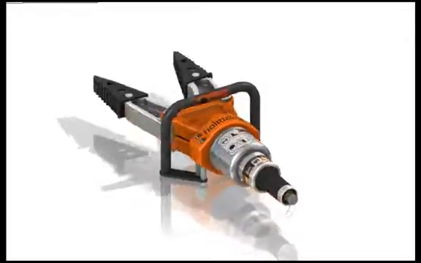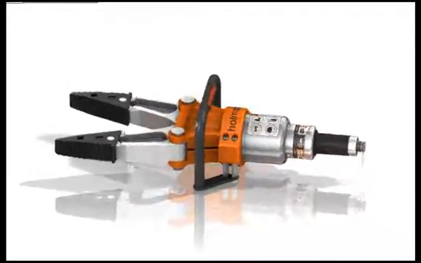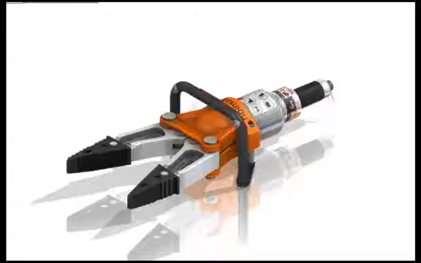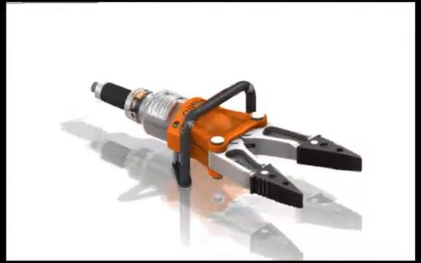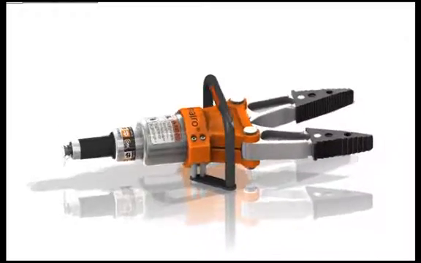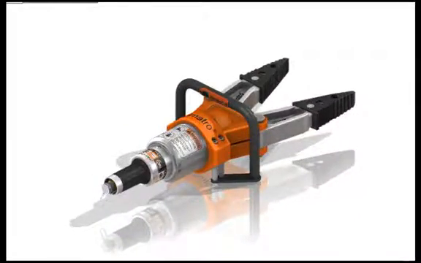SOLIDWORKS contains a powerful set of tools we can use to test out the performance of a design in many different ways. Two key areas that concern most designers are function and strength. Let's look at how SOLIDWORKS Motion and SOLIDWORKS Simulation tools can help us evaluate these goals.